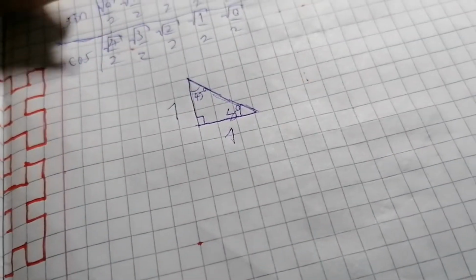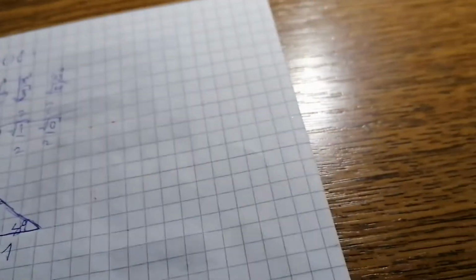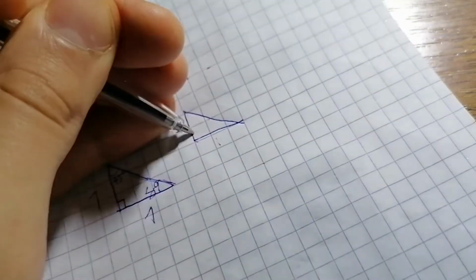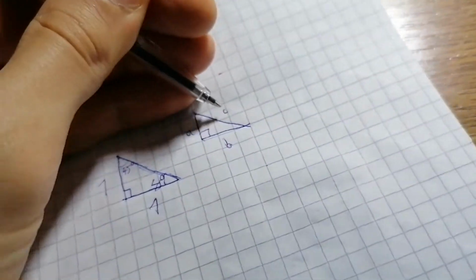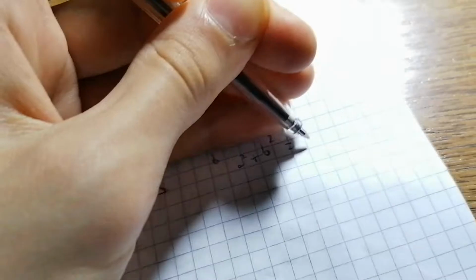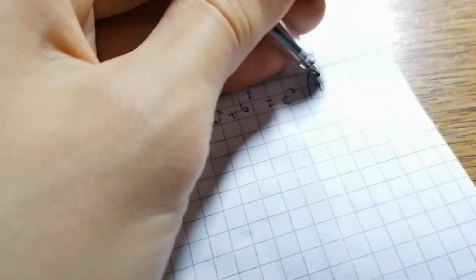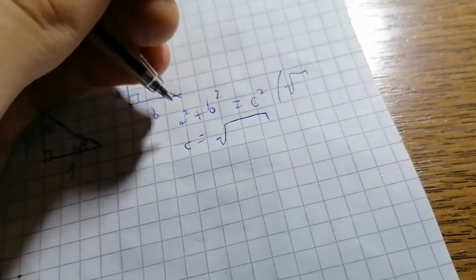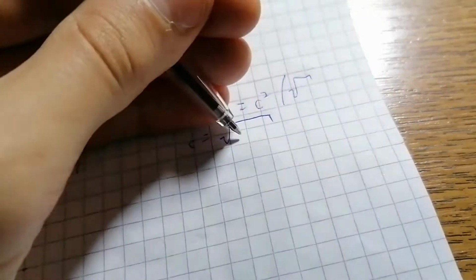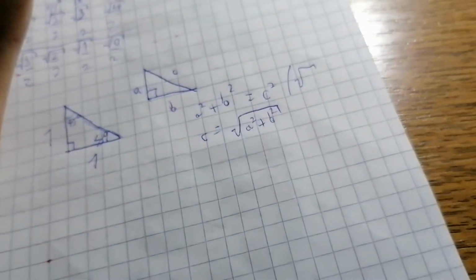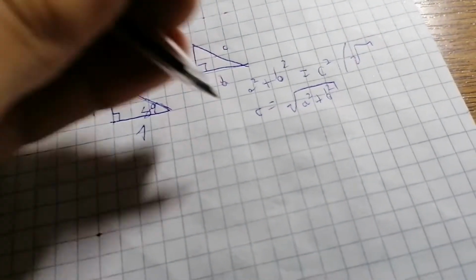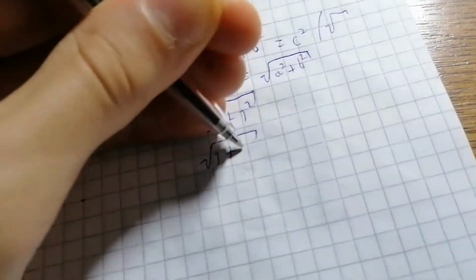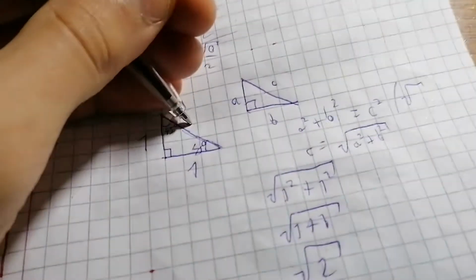And this one, we can calculate the length using the Pythagorean Theorem, that tells us that in every right triangle with sides a, b and the hypotenuse c, a squared plus b squared is equal to c squared. So we take the square root of this whole equation, and we know that c is equal to the square root of the sum of the squares of the other two sides, so the square root of a squared plus b squared. That means that this side is the square root of 1 squared plus 1 squared. 1 squared is 1, so that's the square root of 1 plus 1, and that's the square root of 2. This side is the square root of 2.